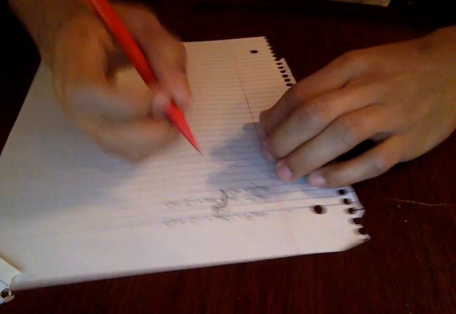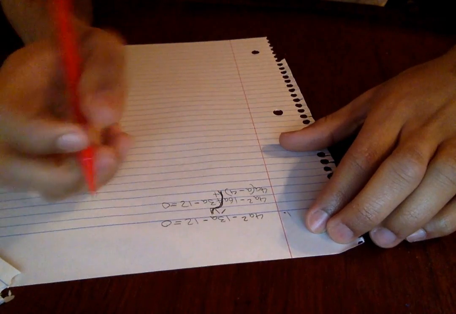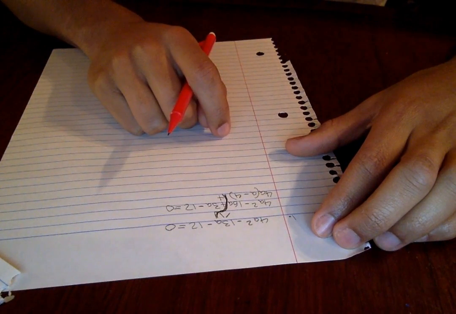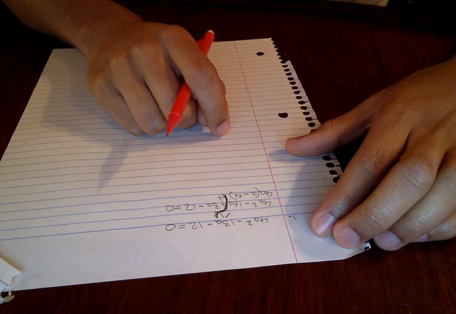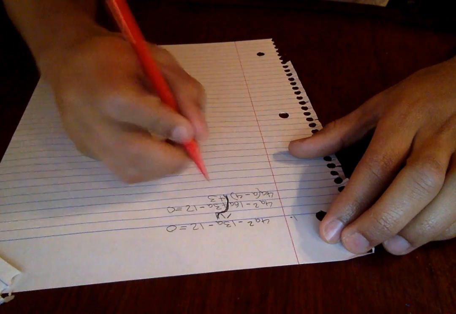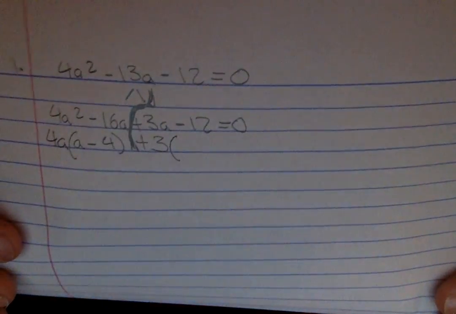Now you move on to the second part of the problem. You ask yourself the exact same questions. You have 3a and you have negative 12. So what do 3a and negative 12 have in common? Well, they have 3 in common. And then you start your parentheses. You write it exactly how I have it.